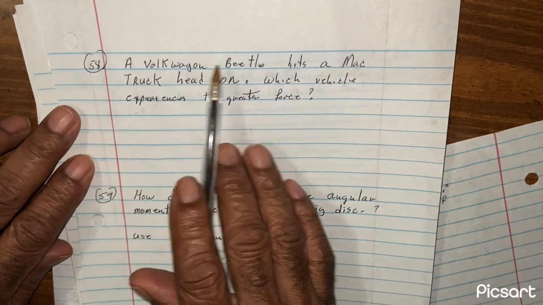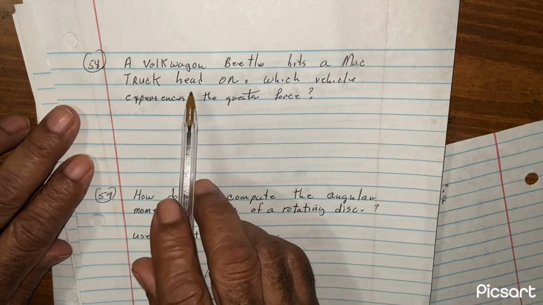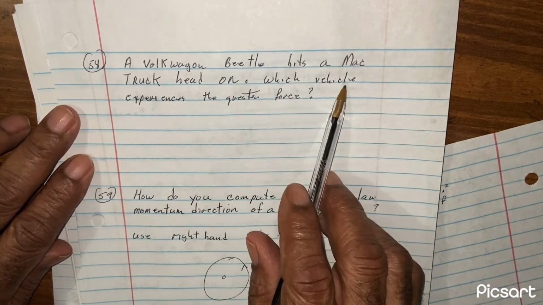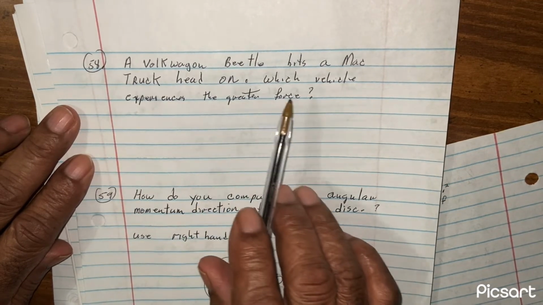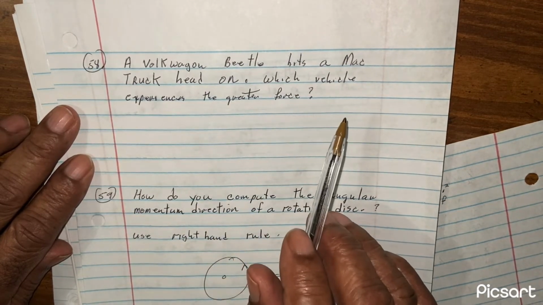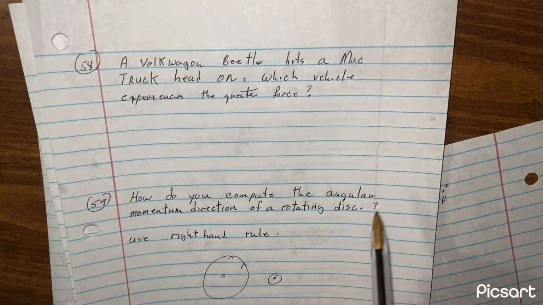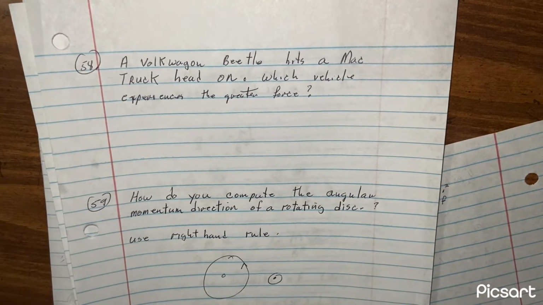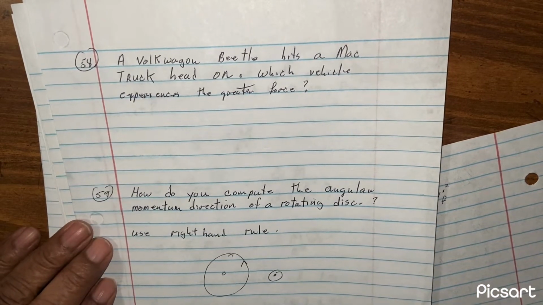Okay, you may get a problem like this. A Volkswagen Beetle hits a Mack truck head on. Which vehicle experiences the greatest force? So you will have to determine whether Newton's law applies, whether it's equal and opposite, or maybe look at what impulse is.